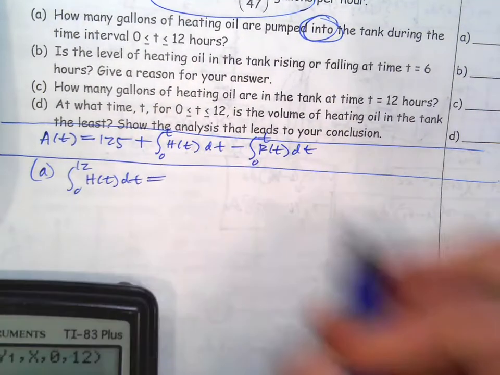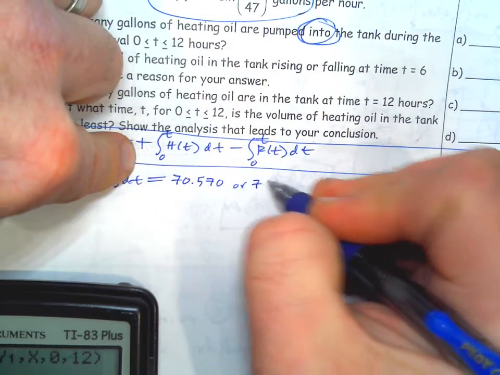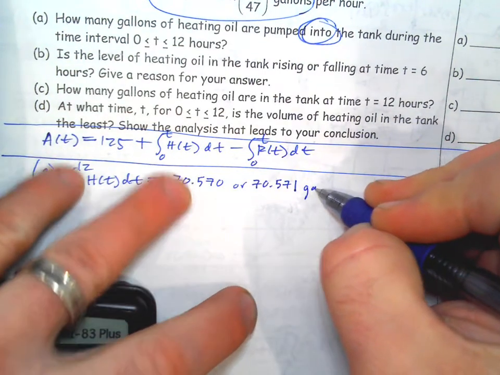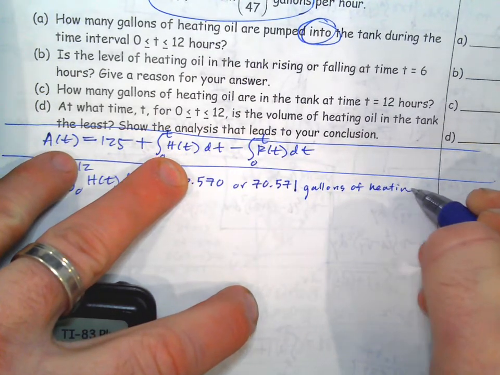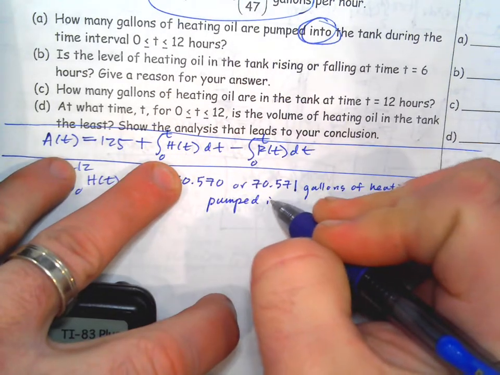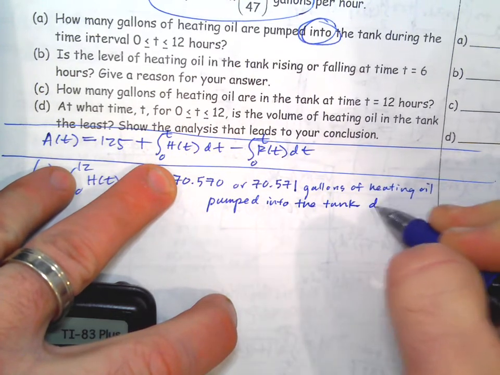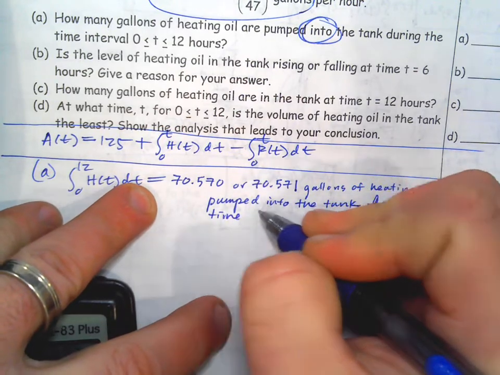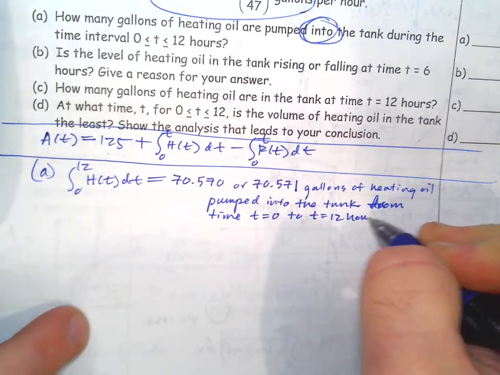And we get our answer, 70.570 or 70.571. Put the units. What are these? Gallons of heating oil pumped into the tank from time t equals 0 to t equals 12 hours. It's a good, thorough answer.